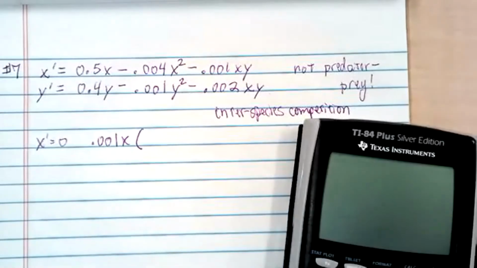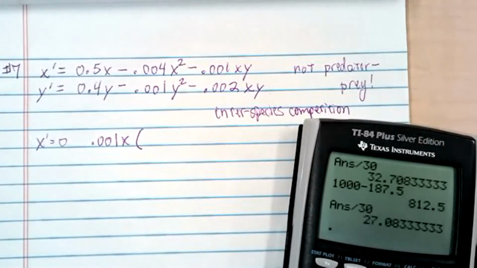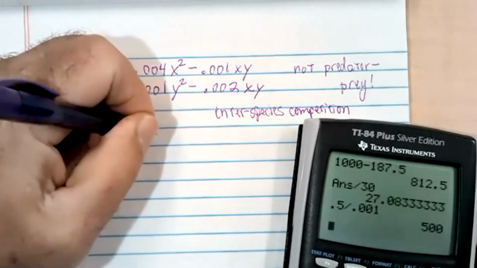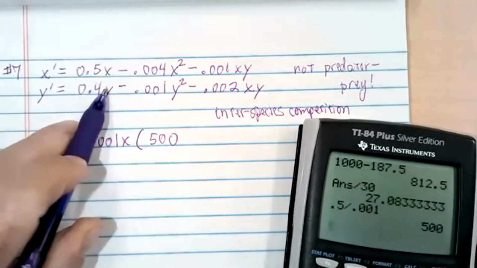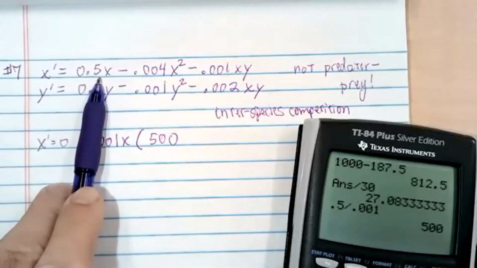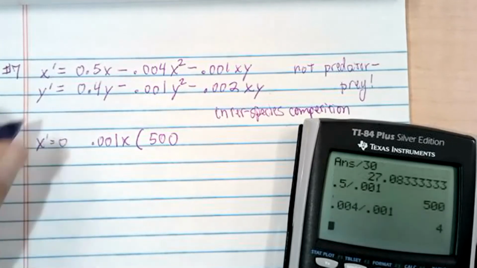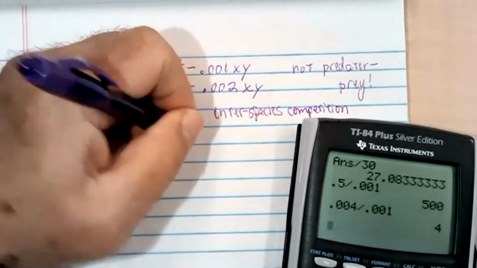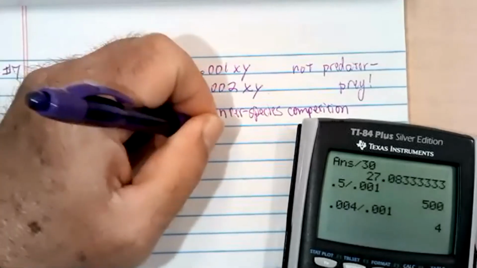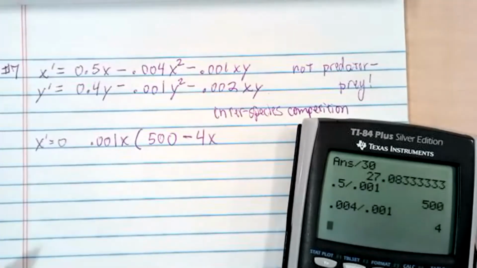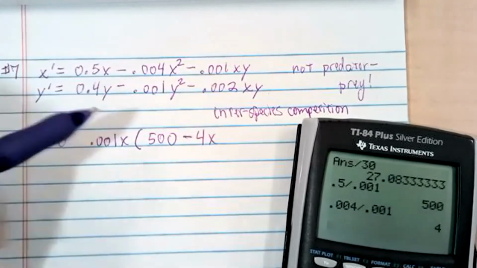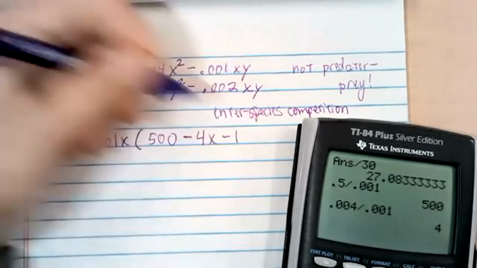And when we do, we get 500, just 500, the x is gone already. 0.004 divided by 0.001, well, that's 4. Minus 4, and 1x is left. We've got 1 on the outside. And then taking off 0.001 there, we're just left with 1.